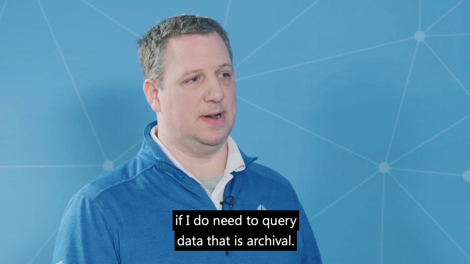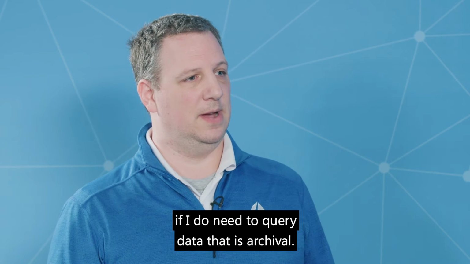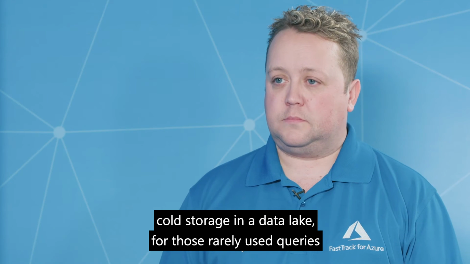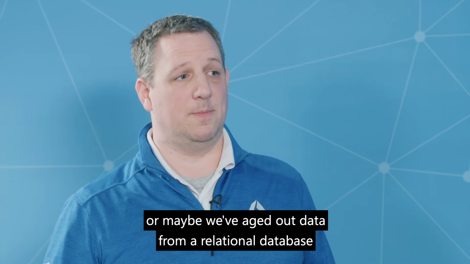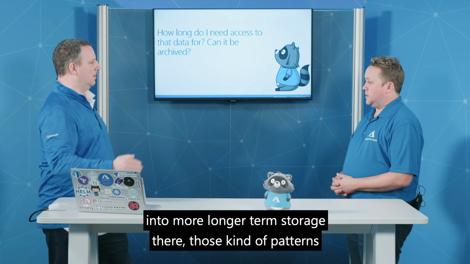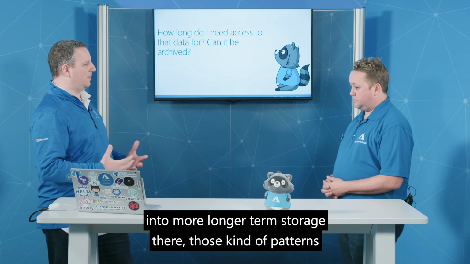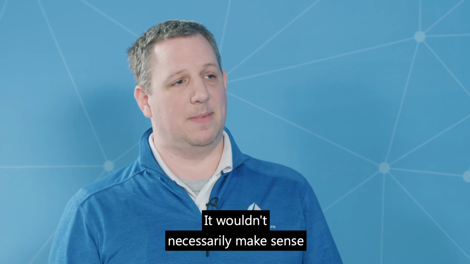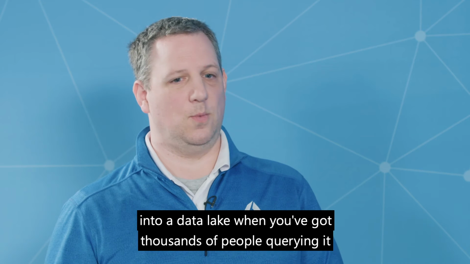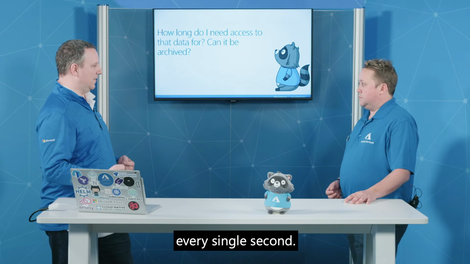If I do need to query data that is archival, and again, these are things where cold storage in a data lake for those rarely used queries, or maybe we've aged out data from a relational database into longer term storage, those kinds of patterns make sense. It wouldn't necessarily make sense to have everything pushed into flat text in a data lake when you've got thousands of people querying it every single second.